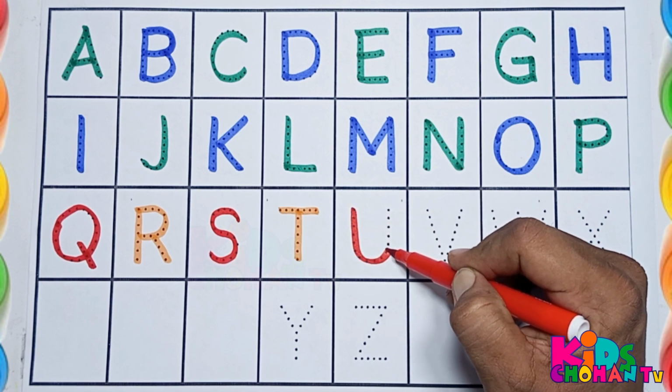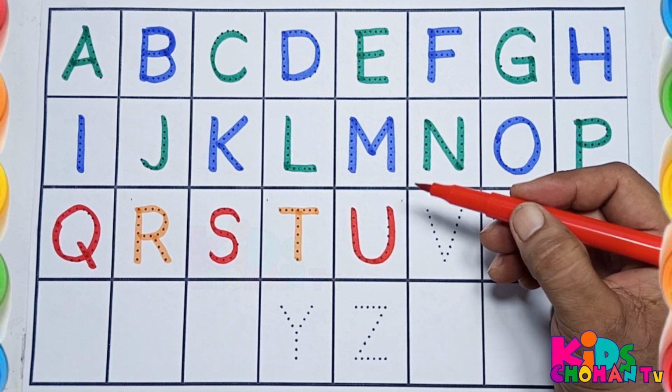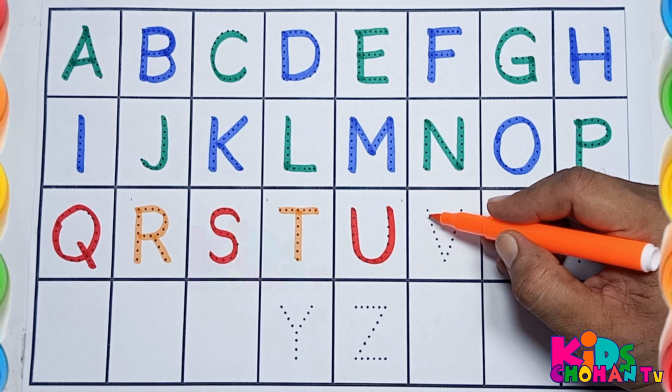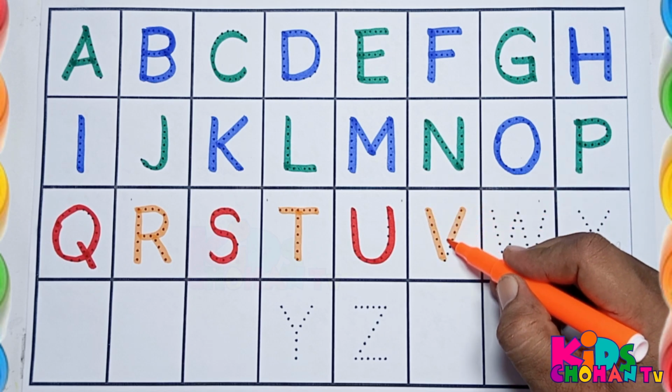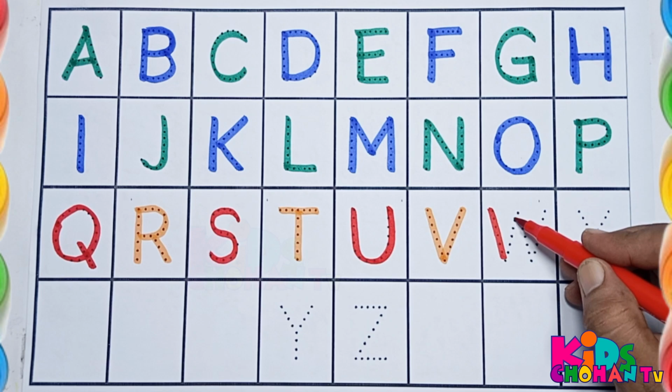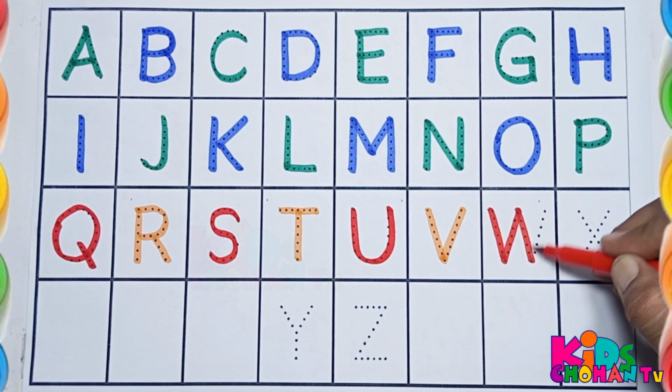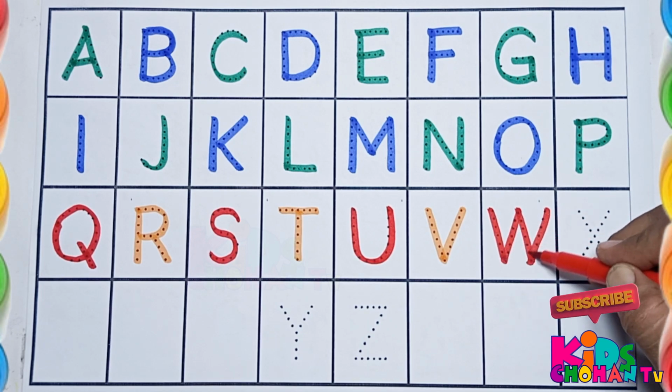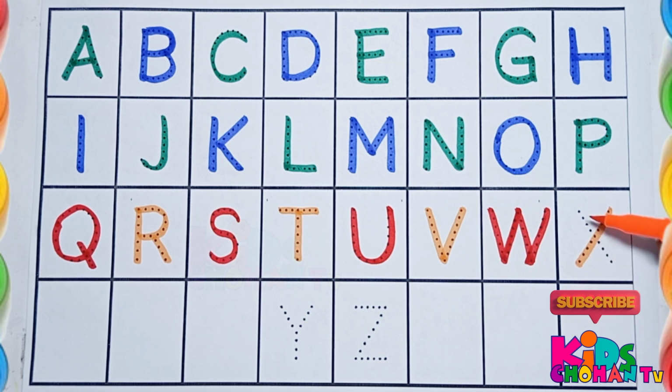U for unicorn. V for van. W for well. X for xylophone.